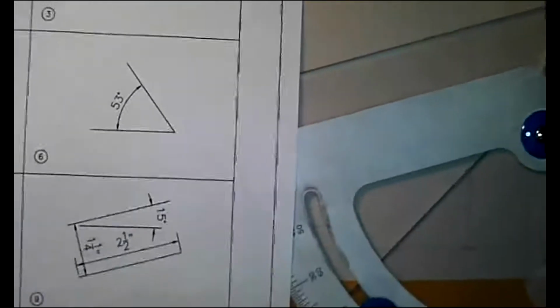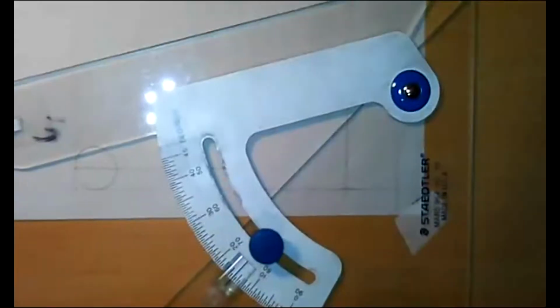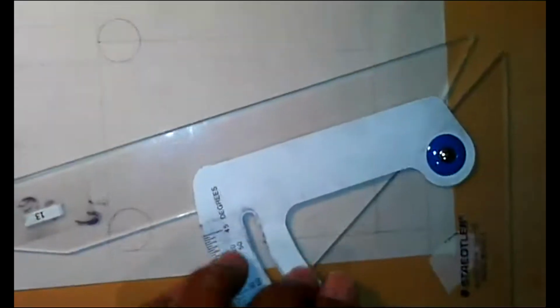I think I need this higher. Oops, I have to decide which way I want to go with the camera. Hold on a second. Yeah, I'm getting pretty good. Then I can continue.